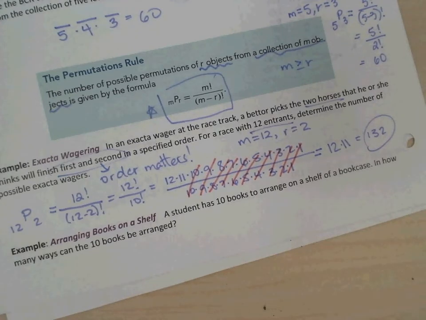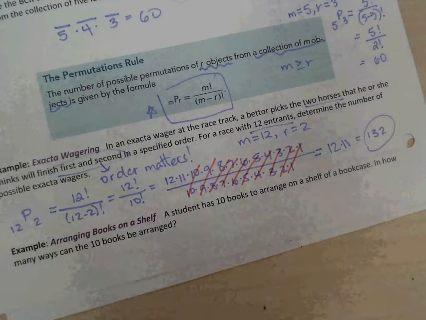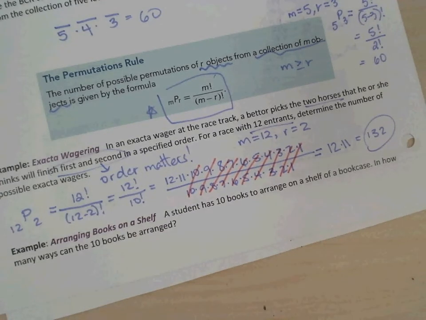So we have 10 books, and we want to see how many ways there are to arrange all 10 books. Any guesses? Just throw out a random guess. 10 times 10? 100? Okay, anybody else? 10 factorial is a guess. Anybody else? Without using your calculator. I don't think order matters.